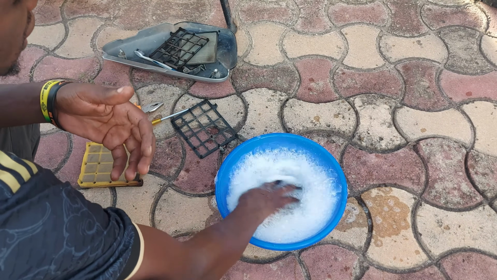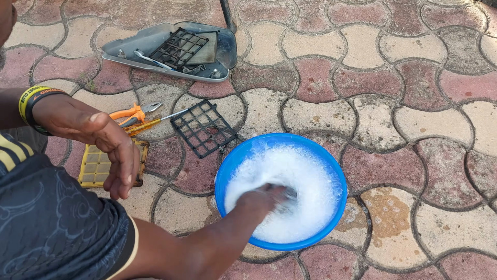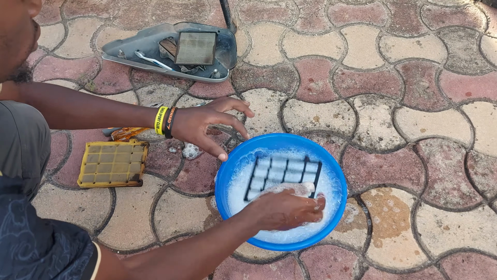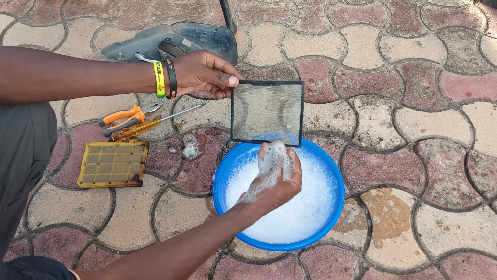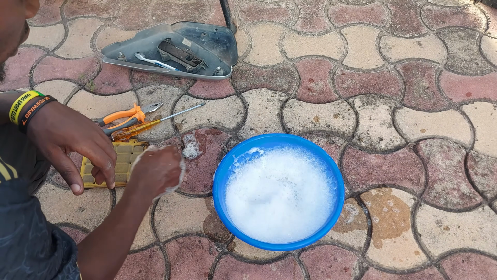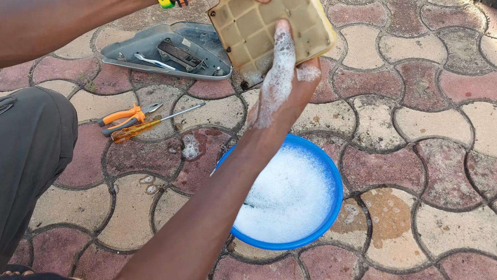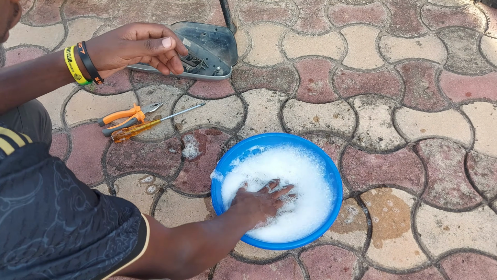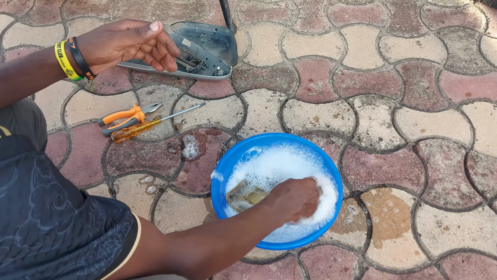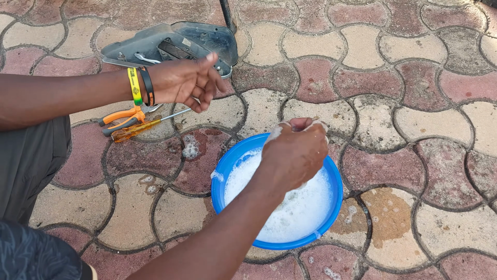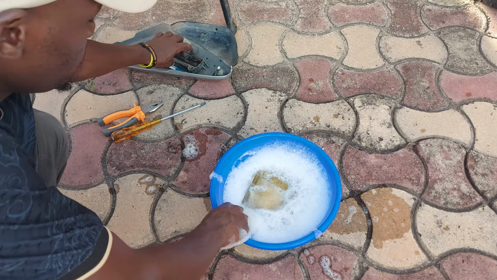This is one of the easiest ways to make things clean. Okay, I'm going to soak everything. The strainer as well, and the sponge air filter itself. It will absorb some water, but after some time it will be clean. If you have other stuff to do, you can just proceed with your stuff.